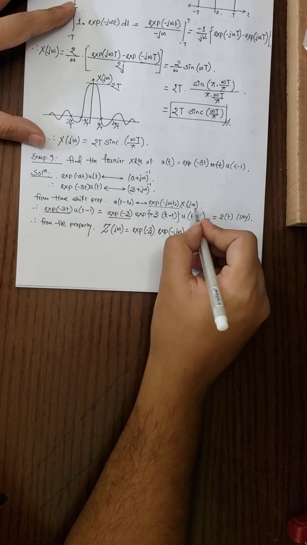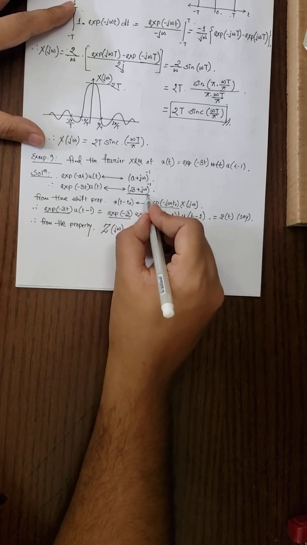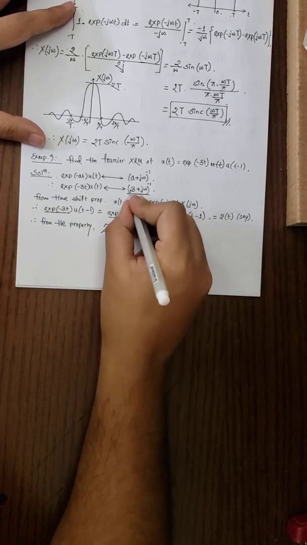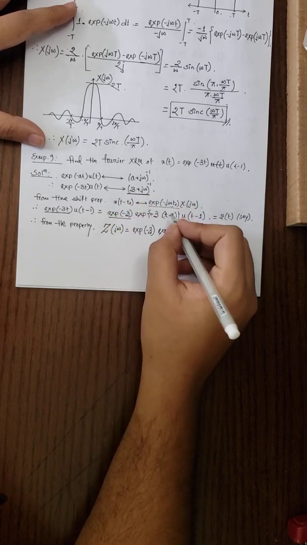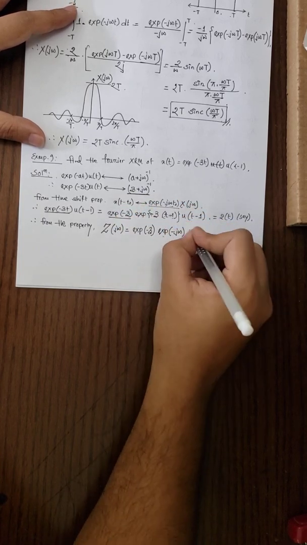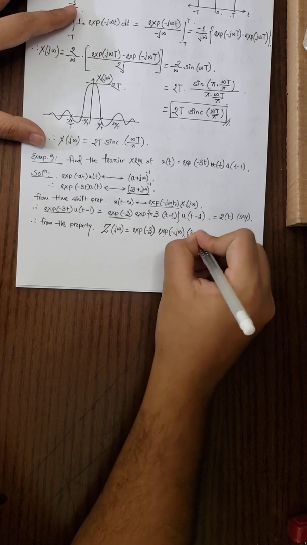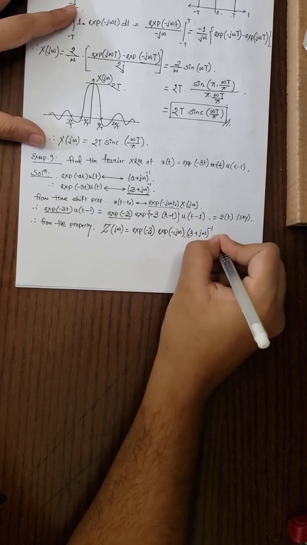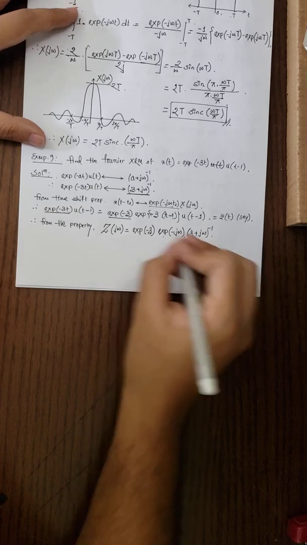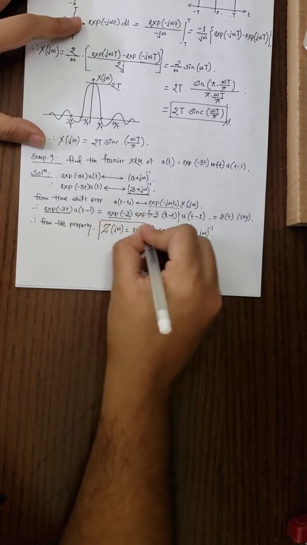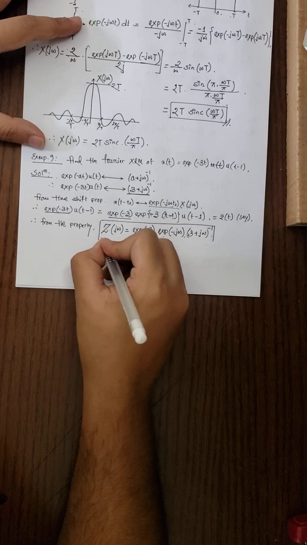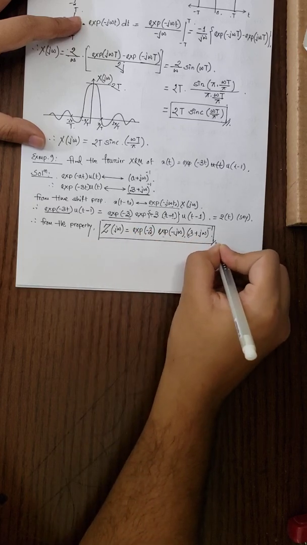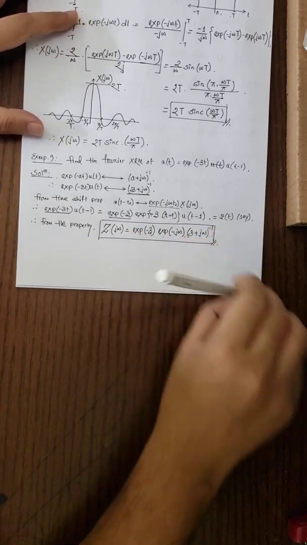And X of j omega, as we have found out, is 3 plus j omega inverse. So this is our required Fourier transform.